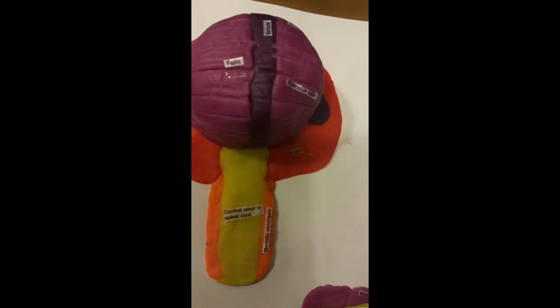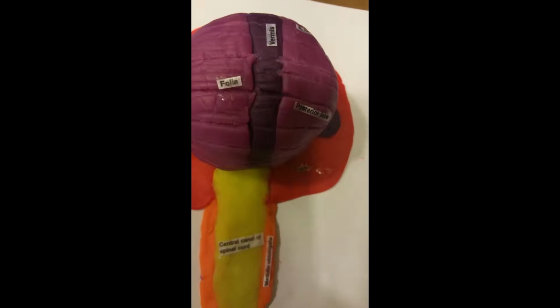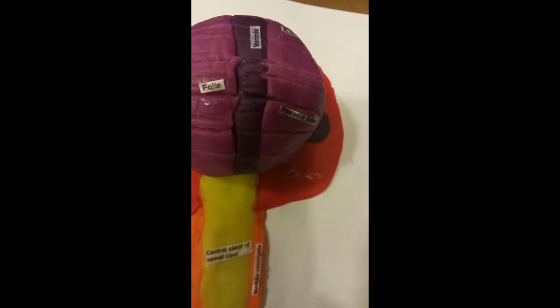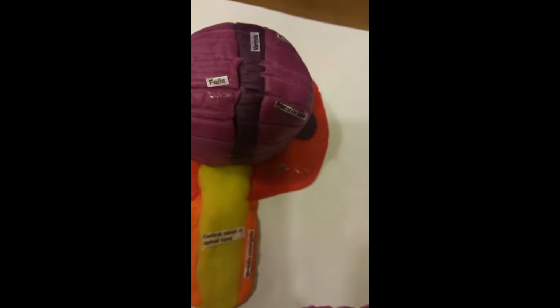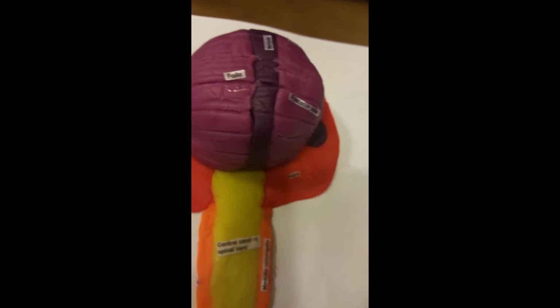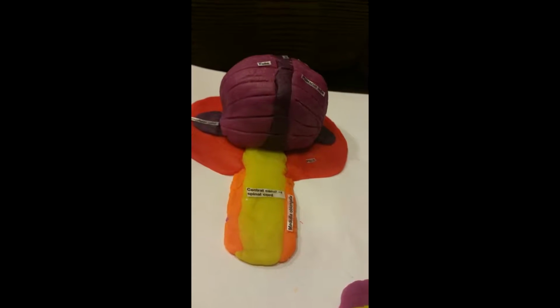Which are bridged in the midline by the vermis. We have the vermis there. The hemispheres extend laterally, which is sideways, and posteriorly, so that's why I tried to make it at least semi 3D.